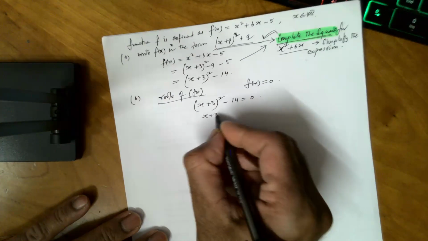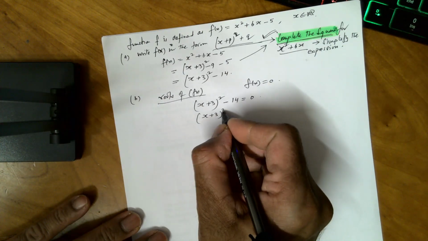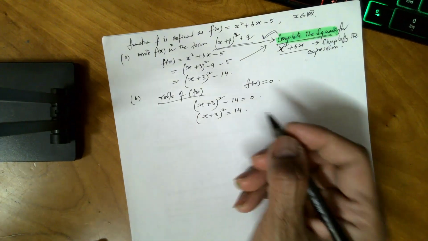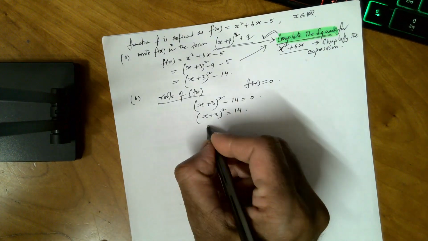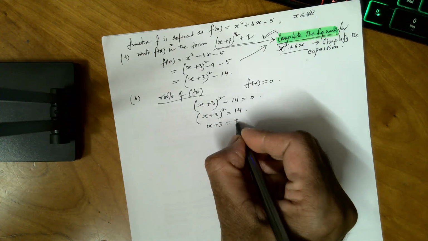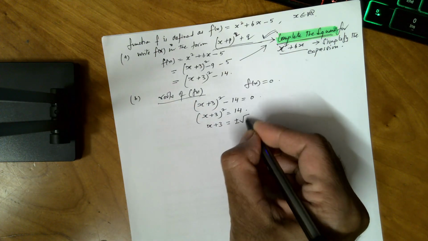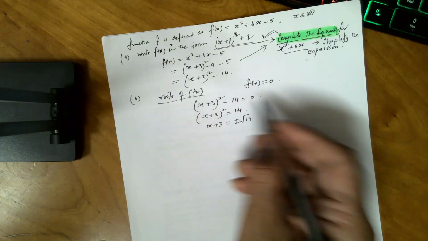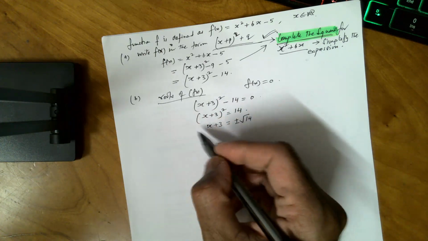Got (x plus 3) squared equal to 14. Yeah. And then you got here x plus 3 equal to plus minus square root of 14. So what we have done, both sides square root. Okay. So this is what you got.